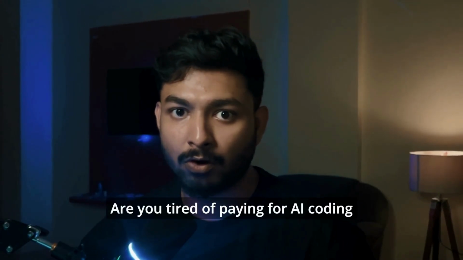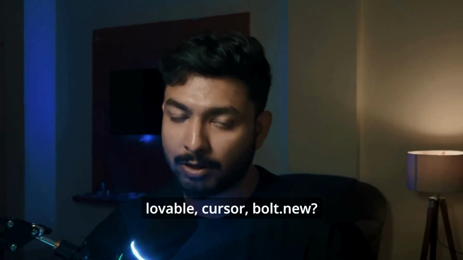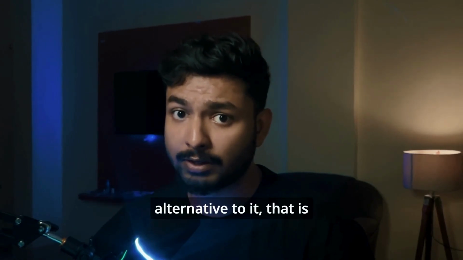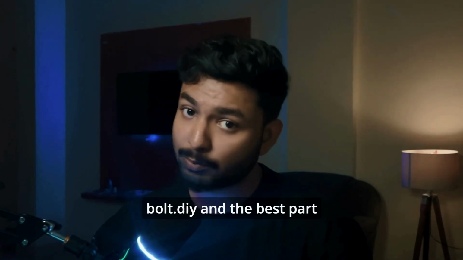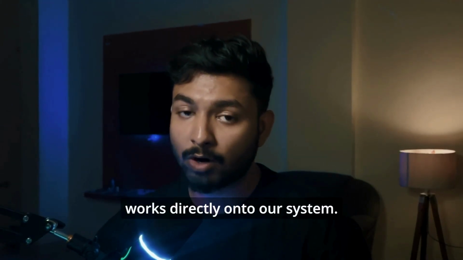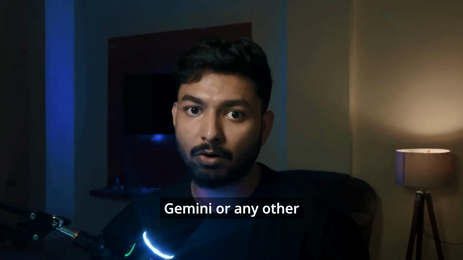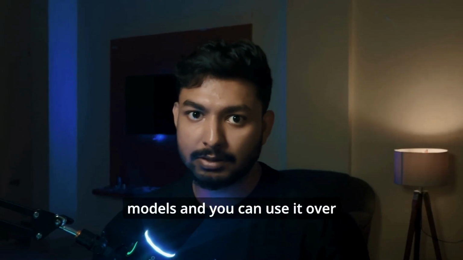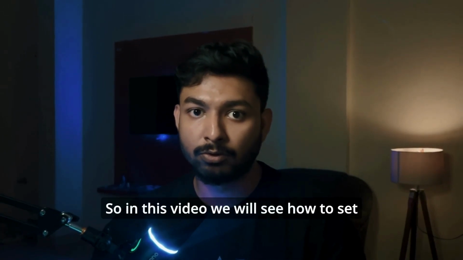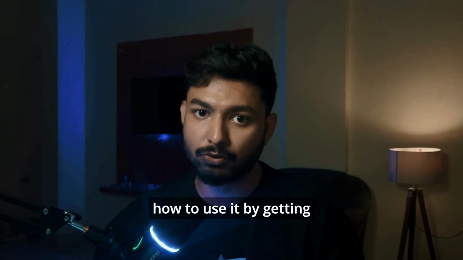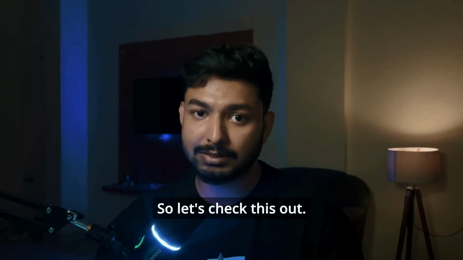Are you tired of paying for AI coding platforms like Lovable, Cursor, and Bolt.new? No need to worry, I have got a great alternative to it, that is bolt.diy, and the best part is it's absolutely free and works directly on our system. You just need to get the API key from Gemini or any other model and you can use it over here. So in this video we will see how to set it up on our system and how to use it by getting the key from Gemini. So let's check this out.